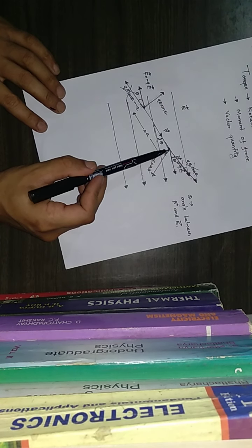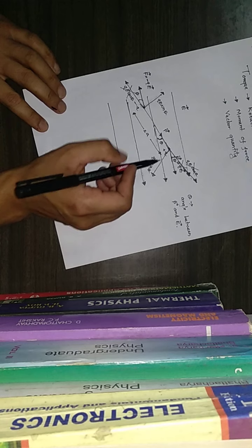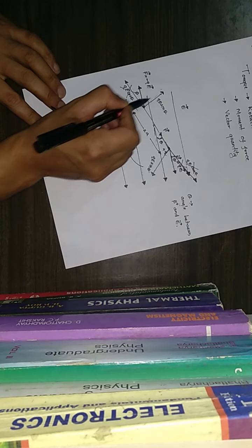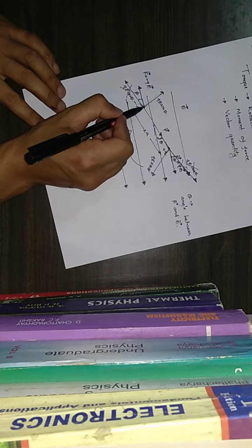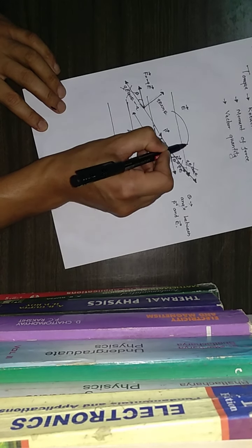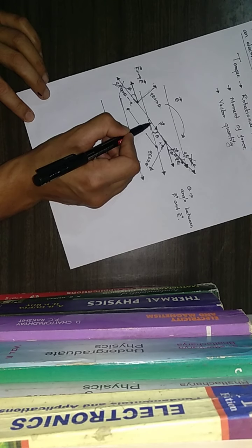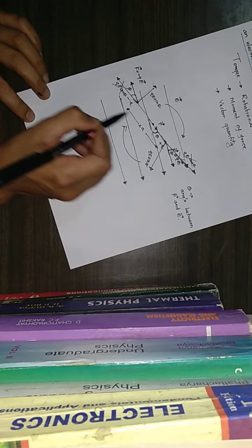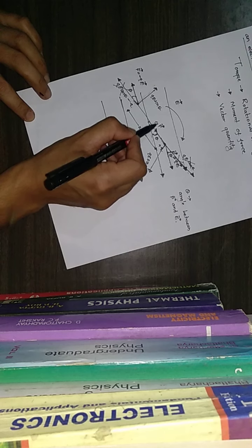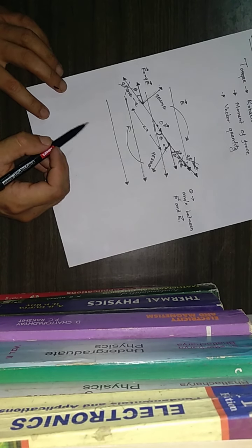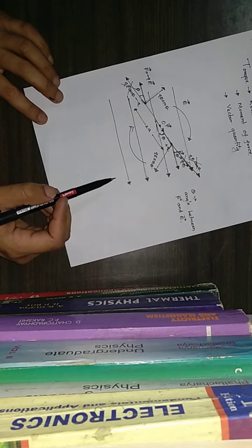So in this case also, this dipole is going to rotate in this direction, because this is pushing downward and this is pushing upward. It will rotate about an axis, which will be the midpoint of the dipole. So it is going to rotate.